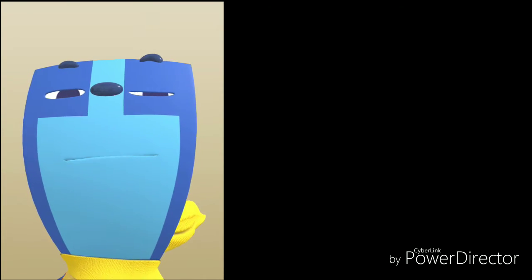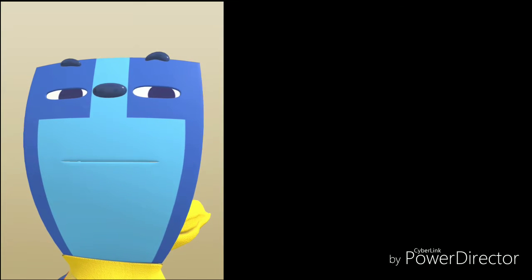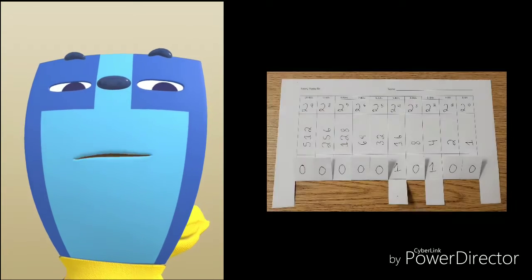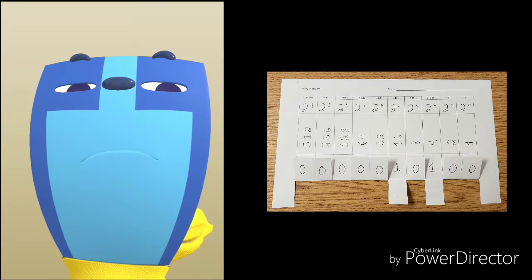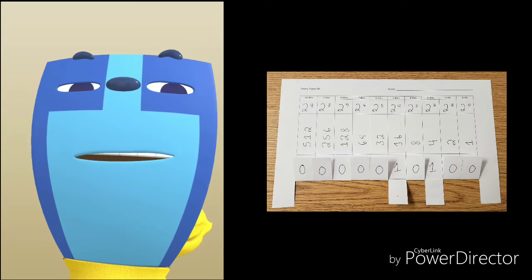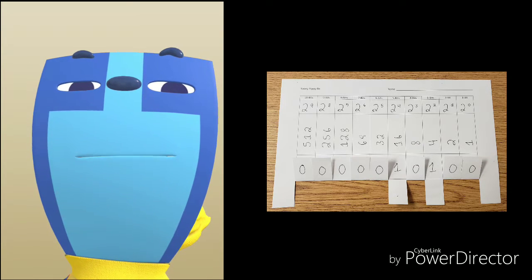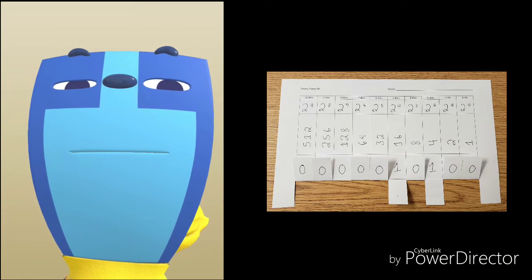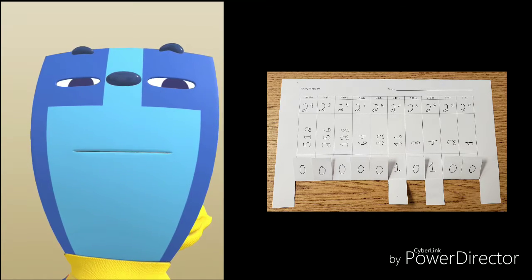Now, how do you think we would create the binary number 20? What if we flipped the 1 for the 16, which was 2 to the 4th power, and the 4, which was for 2 to the 2nd power?